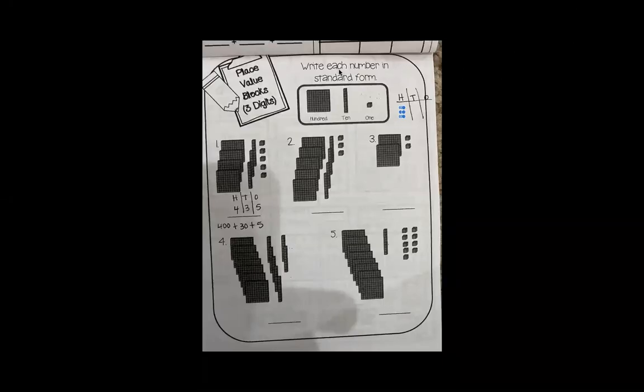Here it says, write each number in standard form. When we write our number in expanded form, in standard form, it's just the number. Just the number. We look at our hundreds place, our tens place, and our ones place.